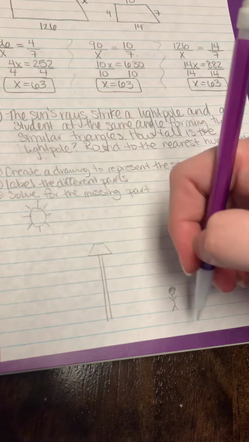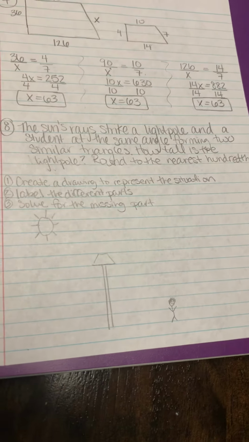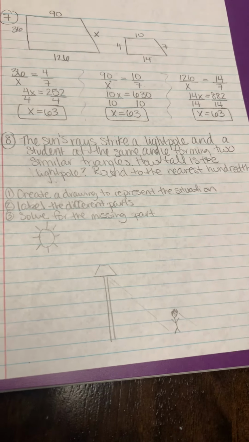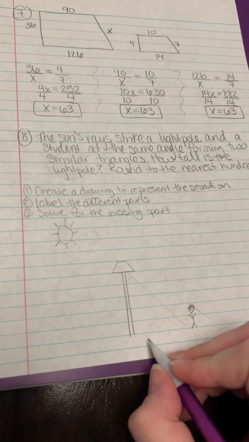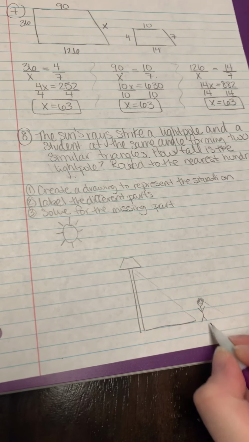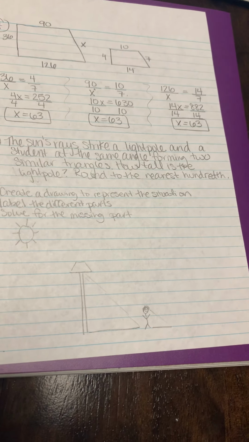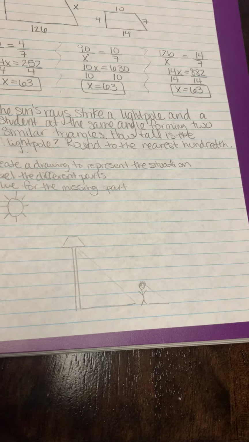Okay, so we have the sun forming that light, okay? So it's kind of shining down. And what ends up happening is it creates that shadow. Okay, right? It creates a shadow. So you might need to know some more information about this.